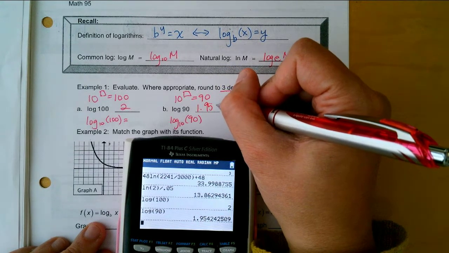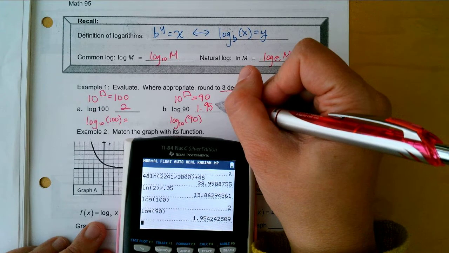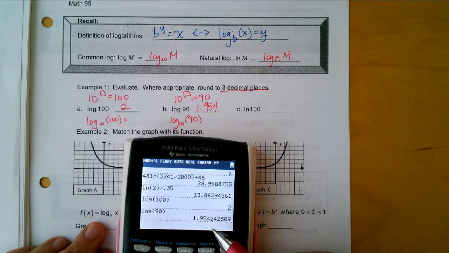1.954. Would the 4 stay a 4? And why is that? Exactly. We look to the number next to 4, which is 2. If that was 5 or higher, we'd round up. If it's below 5, we're going to round down.